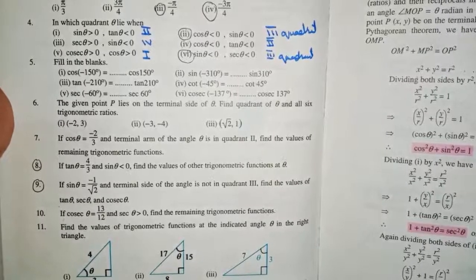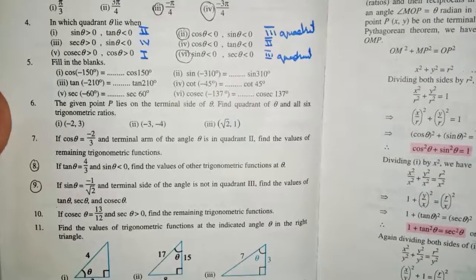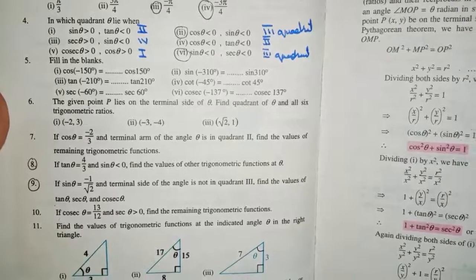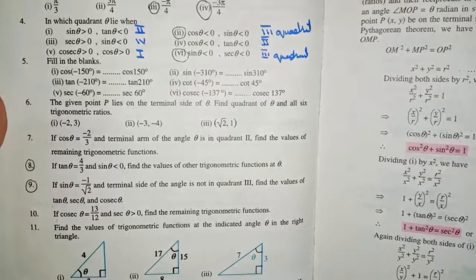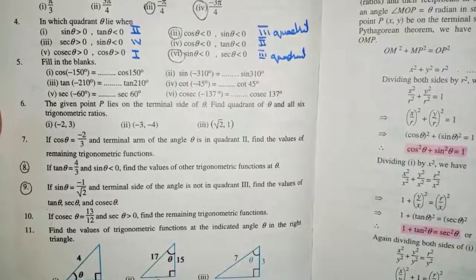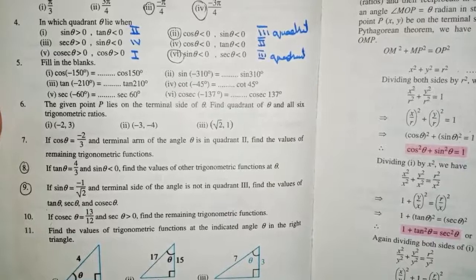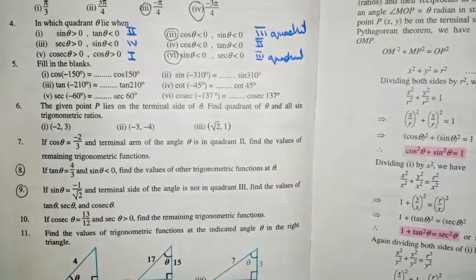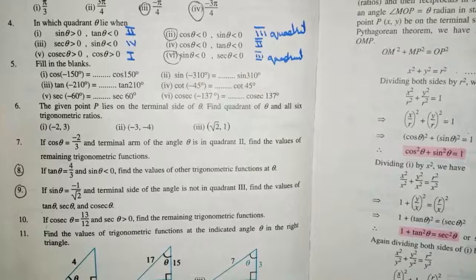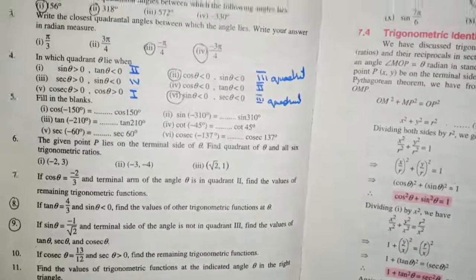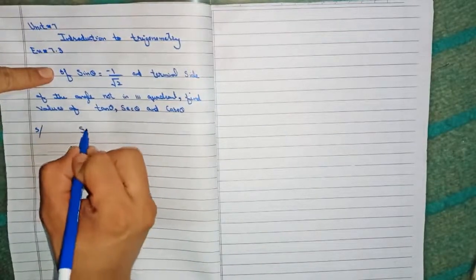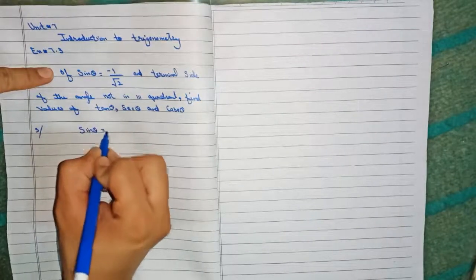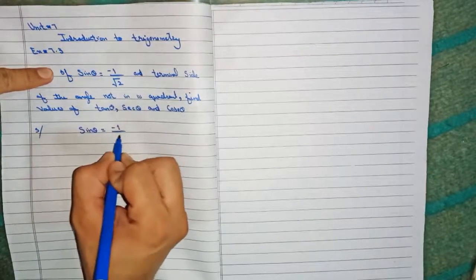In question 9 I am reading the statement: if sine theta equals minus 1 over square root 2 and the terminal side of the angle is not in the third quadrant, find the values of tangent theta, secant theta and cosecant theta. Okay, now from the solution, it is given sine theta equals minus 1 over square root of 2. Sine theta is negative.